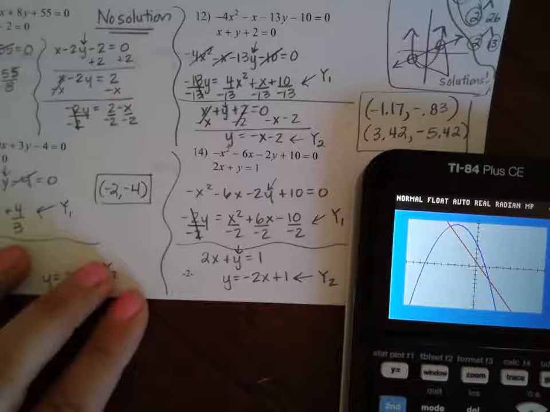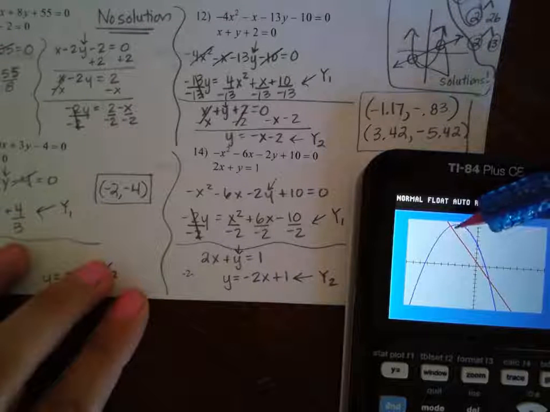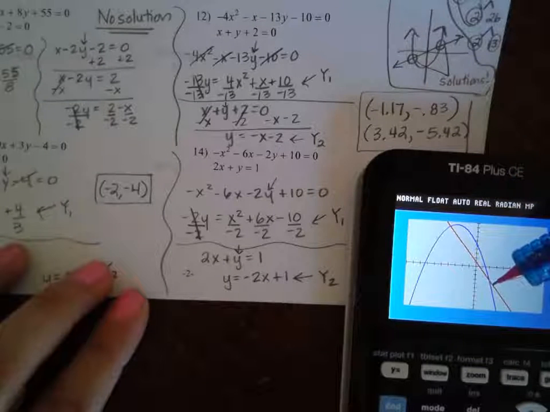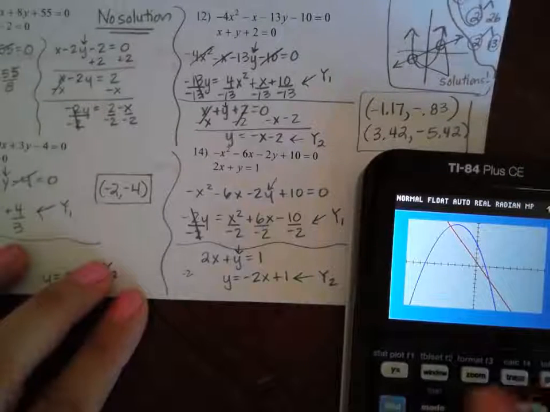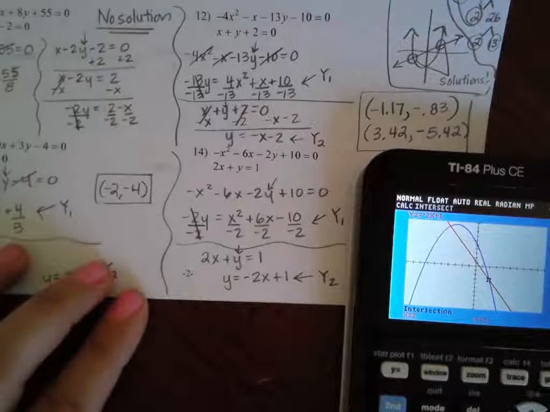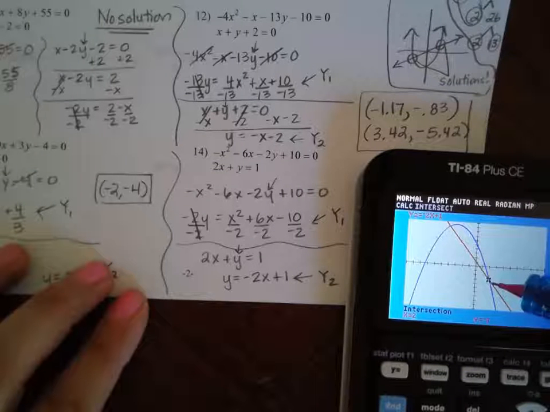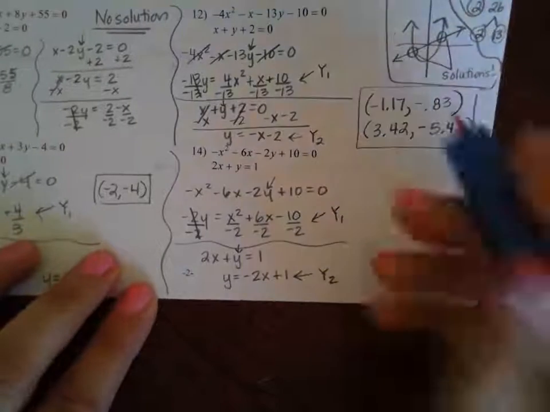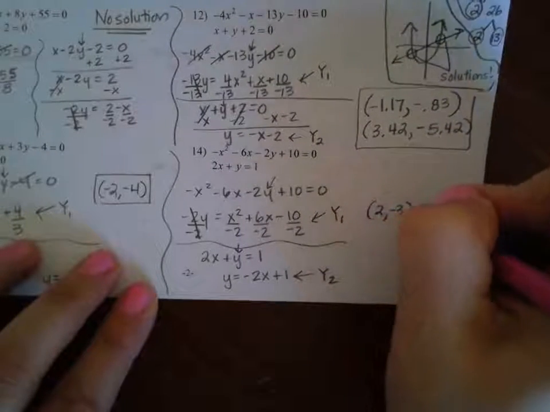Okay, so it looks like for this system we have right here one solution and then another solution down here. So second trace, number 5, hit enter 3 times. And our first solution is at 2, negative 3. So we write that down, 2, negative 3.